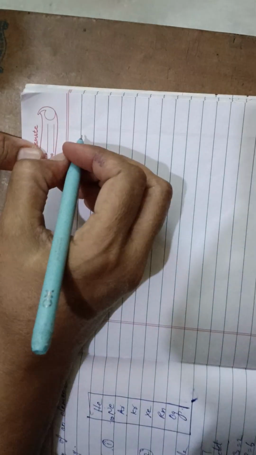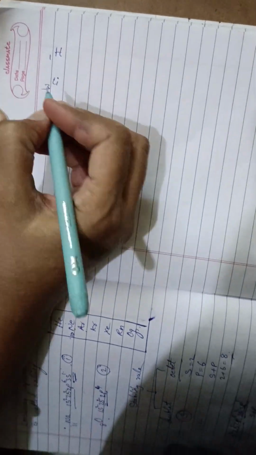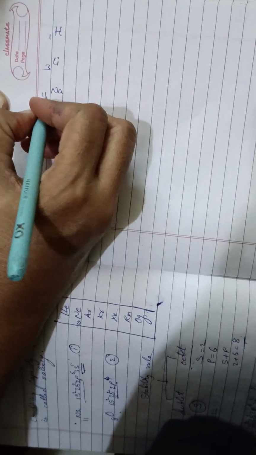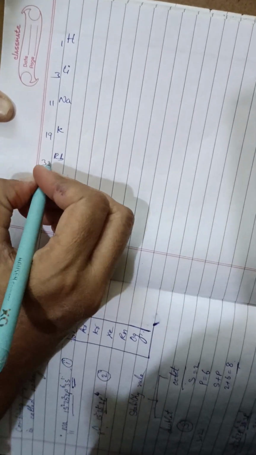Do you know how to draw the periodic table? See here. First of all, there is hydrogen, atomic number 1. Then lithium, atomic number 3. Then sodium, atomic number 11. Then potassium, 19. Then rubidium, 37.